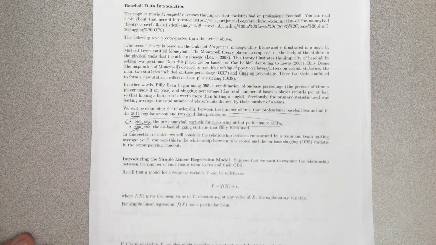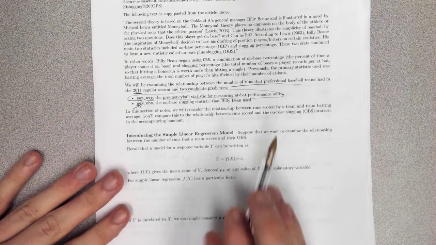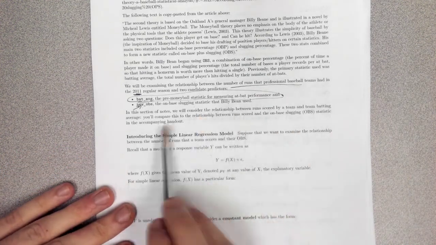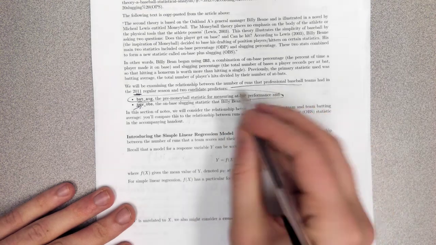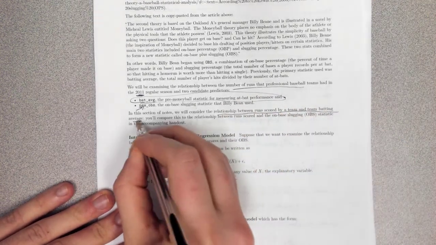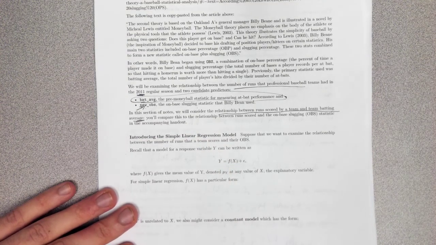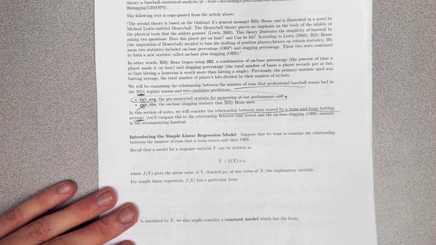All right, so we're back, and if you'll recall from the last video, what we're going to do is look at the relationship between runs scored by a team and the team's batting average, which is just the number of hits divided by the number of at-bats for that team.